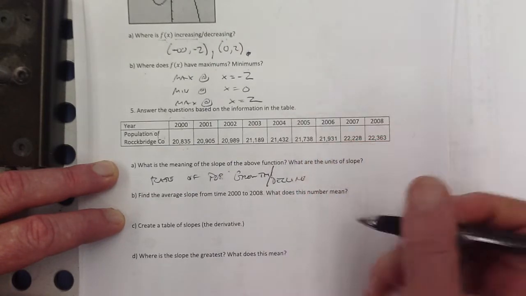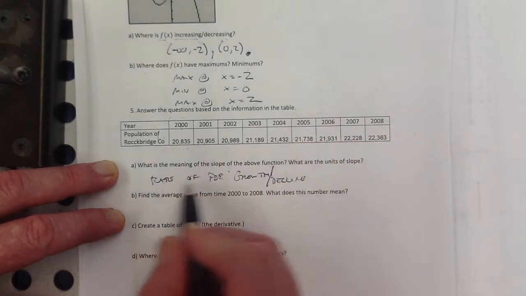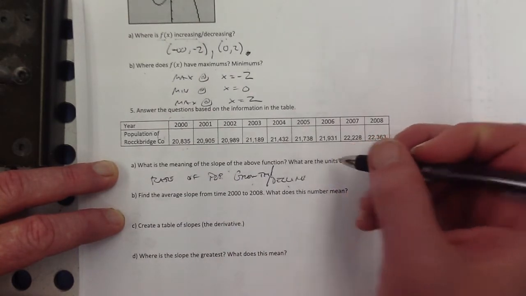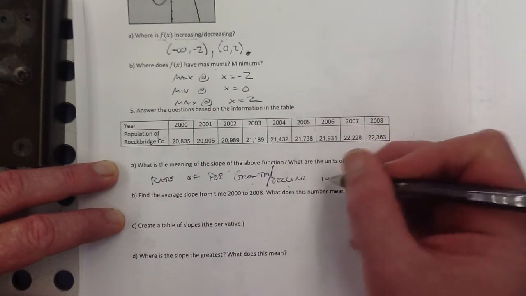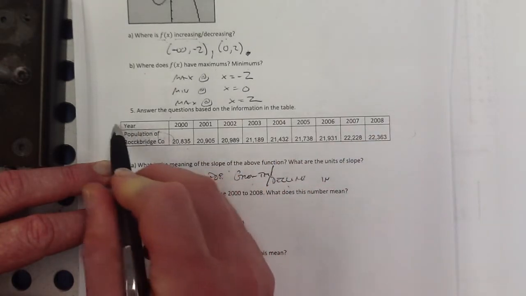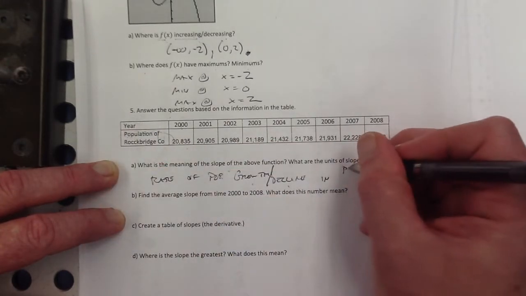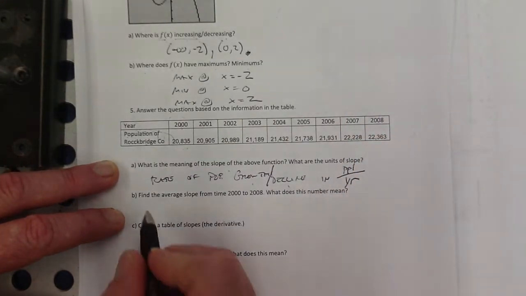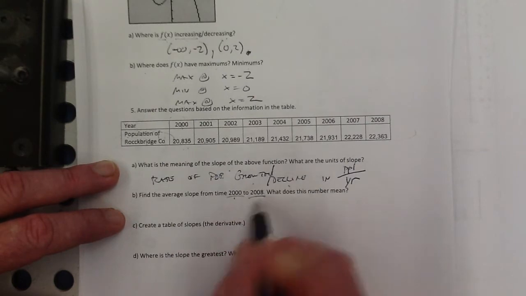Decay is a morbid way of talking about that, I guess. Rate of population growth or decline in Rockbridge County. The units would be people per year.